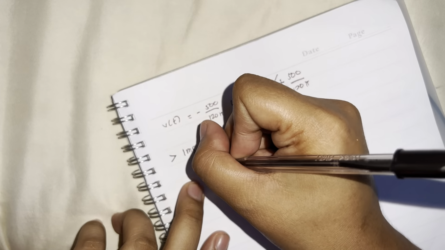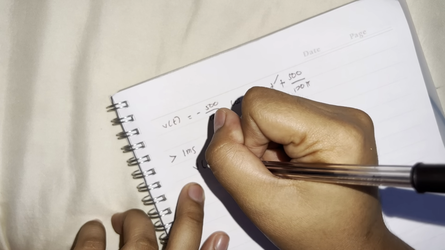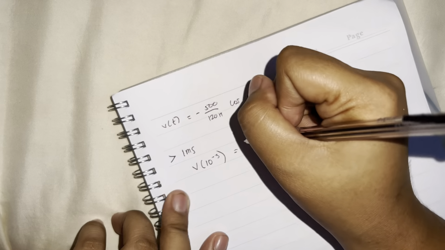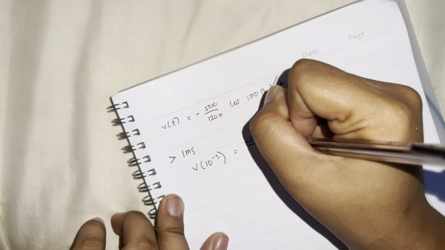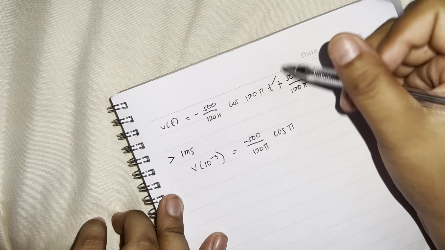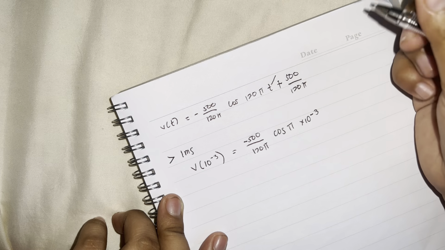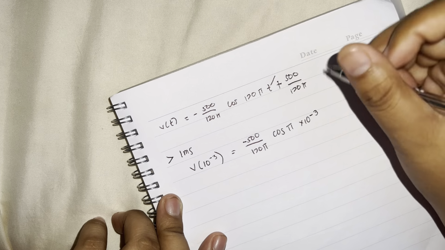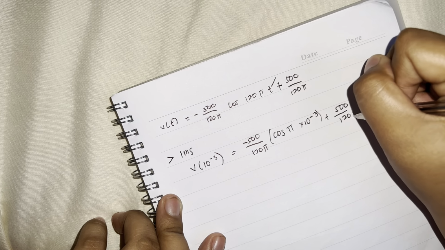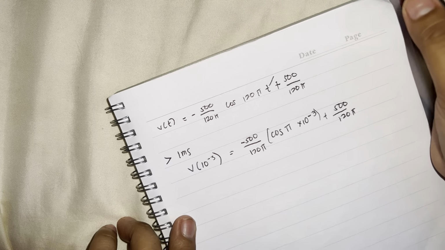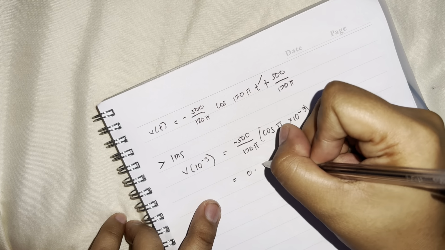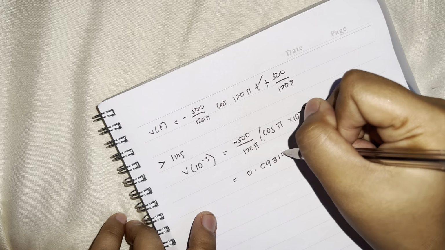So V of 10 to the negative 3 is equal to negative 500 over 120 pi cos 120 pi, and then the time is times 10 to the negative 3, plus 500 over 120 pi, and we will get the answer of 0.09314 volt.